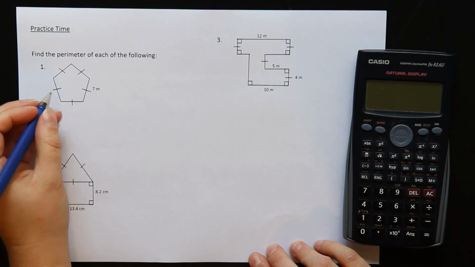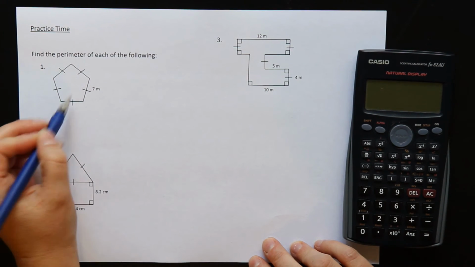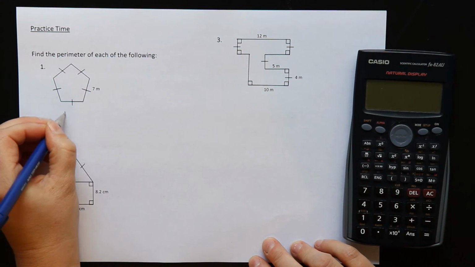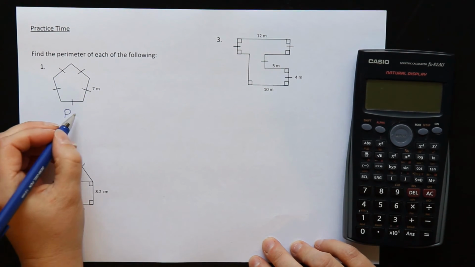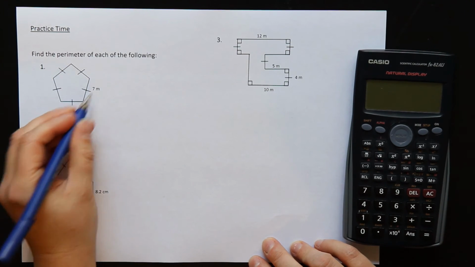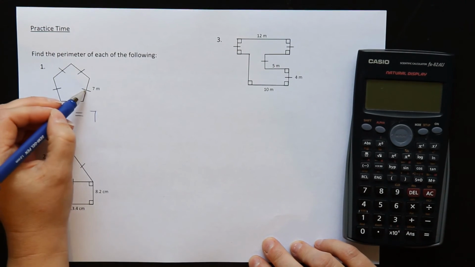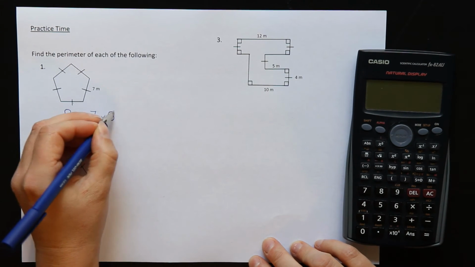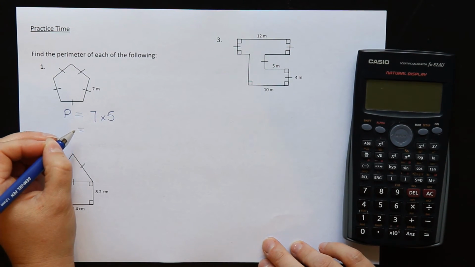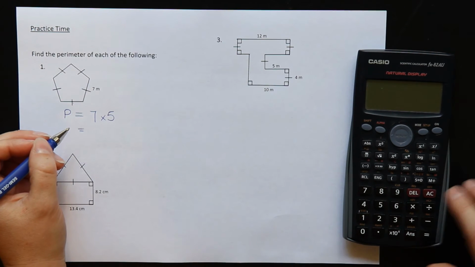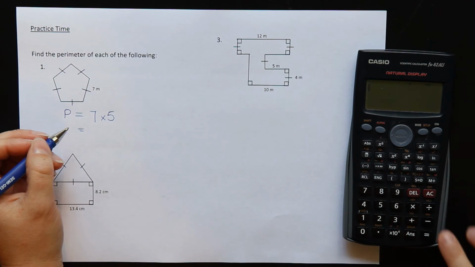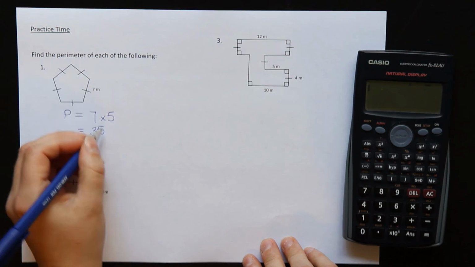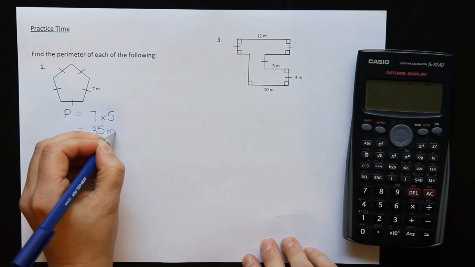Okay, in question 1, all these lines mean that all those side lengths are the same, so they're all 7 meters. So if I want the perimeter, it will be equal to 7, and there is 1, 2, 3, 4, 5 of them. So we go 7 times 5. Or you could write down 7 plus 7 plus 7 plus 7 plus 7 if you wanted to. So 7 times 5 is 35, and the units are meters.